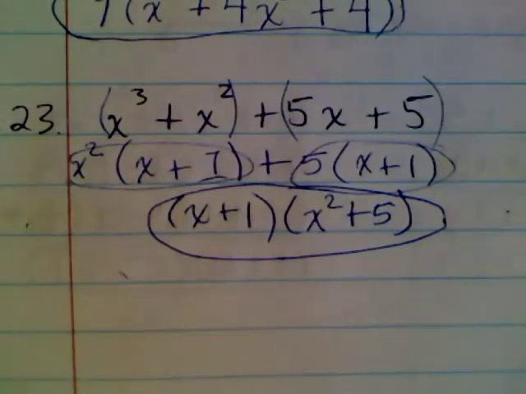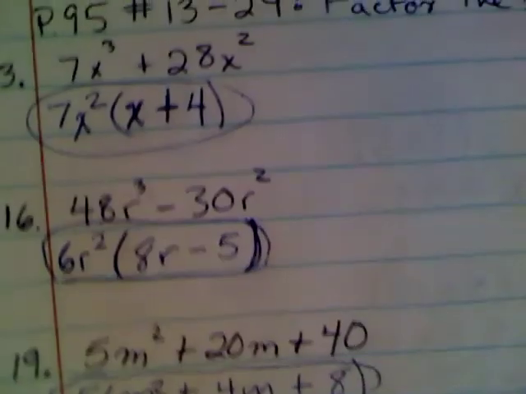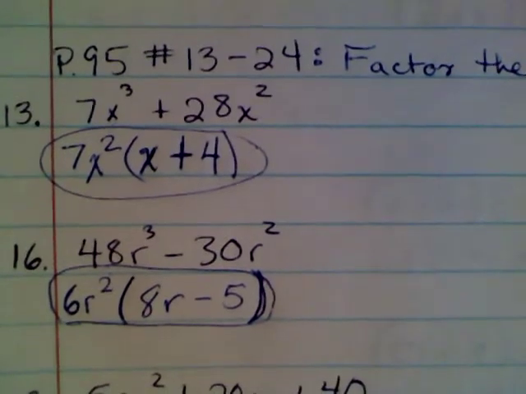Alright, so I hope this is helpful to you. Please learn the material, learn how to do this without videos. Factoring is essential to learning mathematics. But again, that was page 95, numbers 13 through 24.